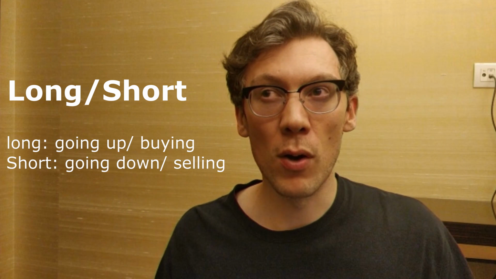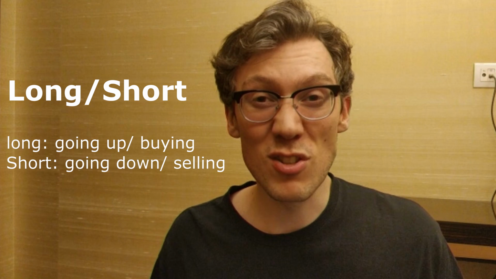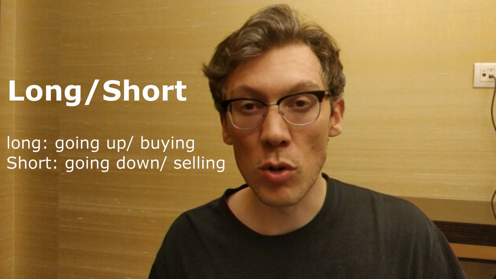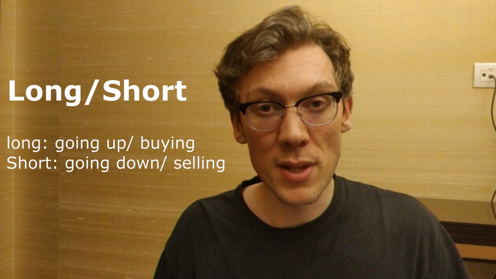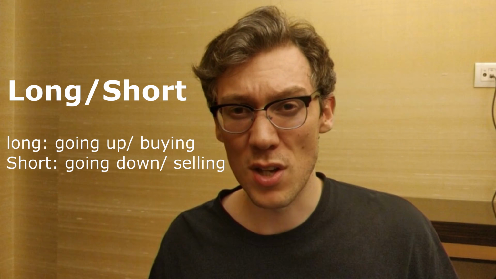Another one that may be less obvious is long and short. The way I remember it is how long I want to own the thing. If I think something's really, really good, I want it for a long time. So long means I think it's good, I think it's going up. If I think something's really bad, I want it for a really short amount of time.